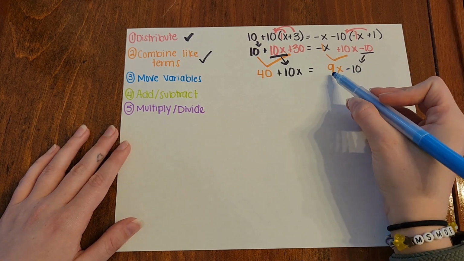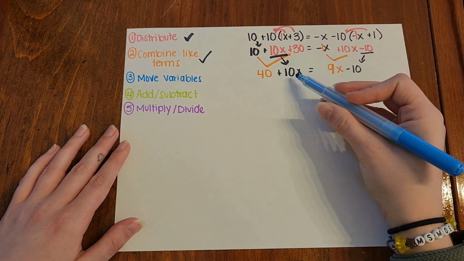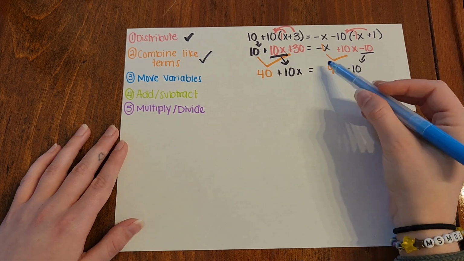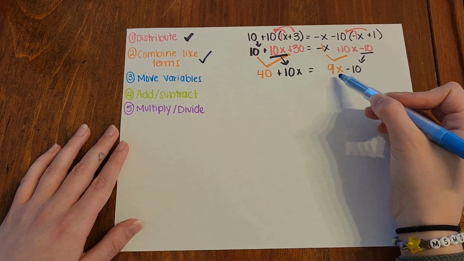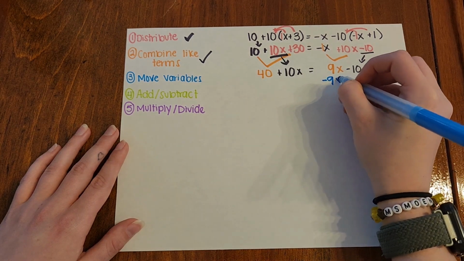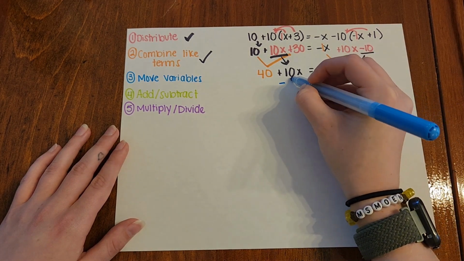My preference is usually to move the smaller number to the larger number. So this 9x is smaller than 10, so I'm going to move it right now. It is a positive 9x, so the opposite of positive would be negative or subtraction. So I'm just going to subtract that over there.